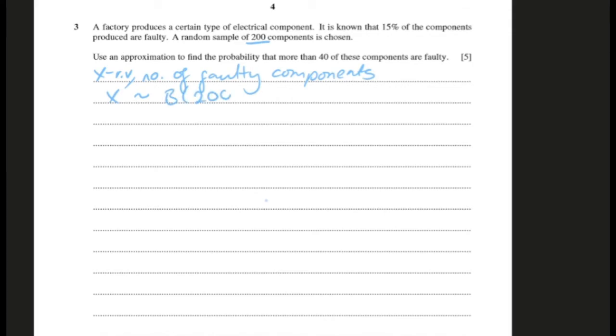Here you notice that they've asked us to use an approximation. At AS level, the only approximation we use is the normal approximation to the binomial distribution. So what we have to do is find the NP first. NP is 200 times 0.15, which is 30.